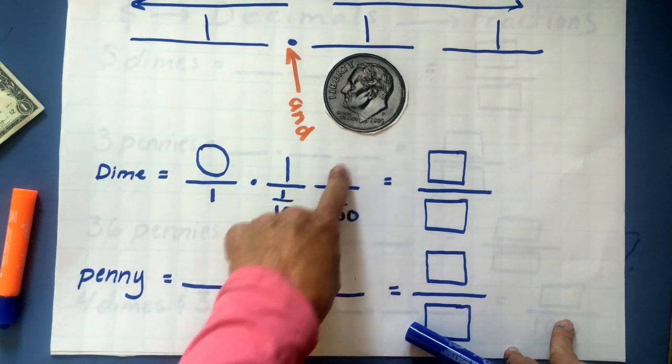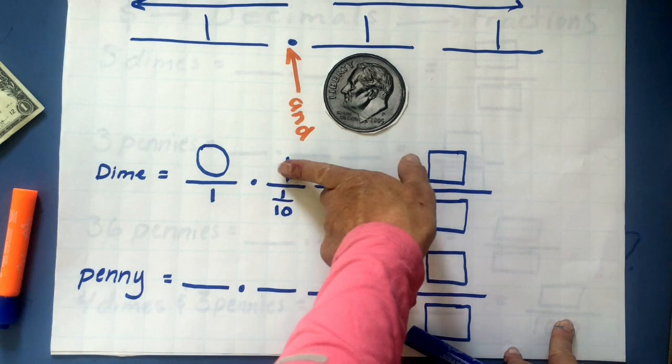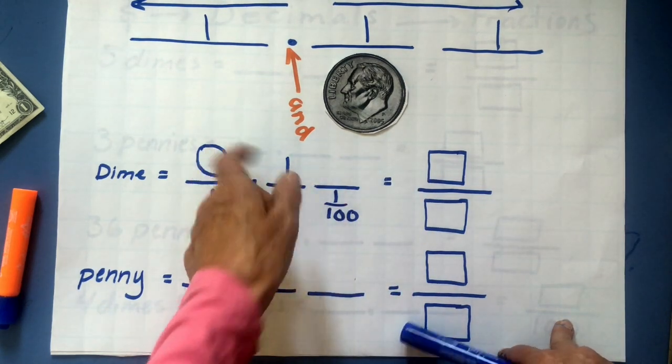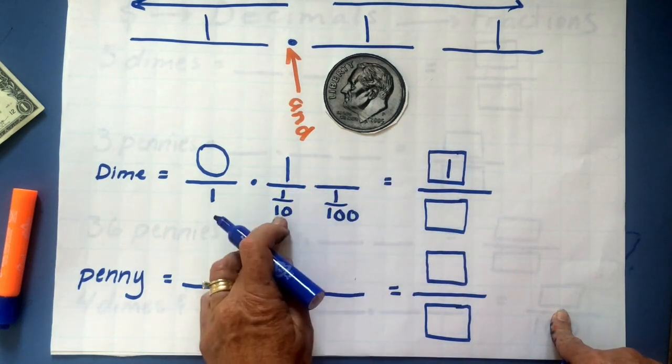I don't have any pennies. I'm not going to write a 0 there because we use the 0 here because it's a placeholder, because if we didn't have it, this 1 would slide. So now it looks like I have 1 up here, tenth.